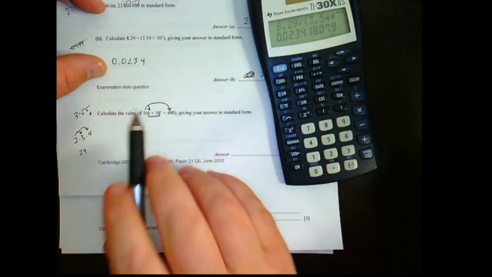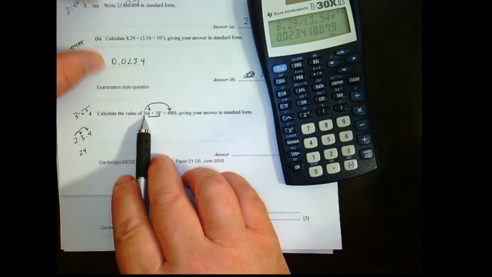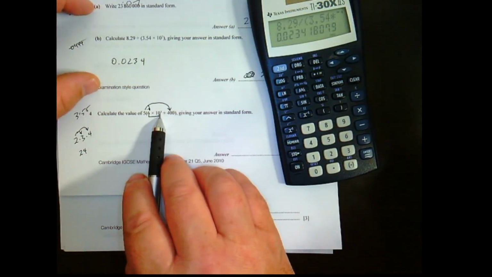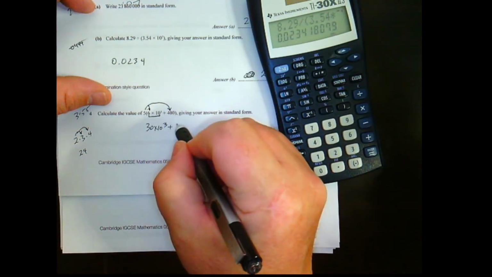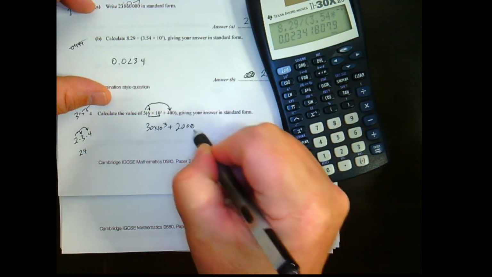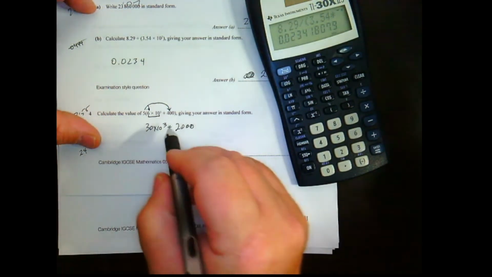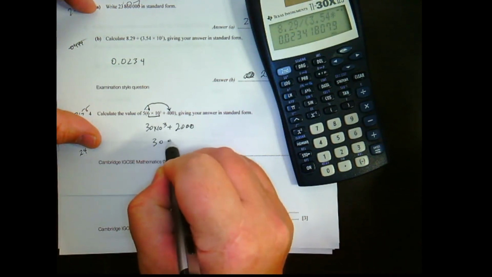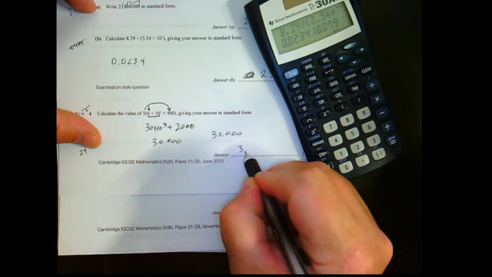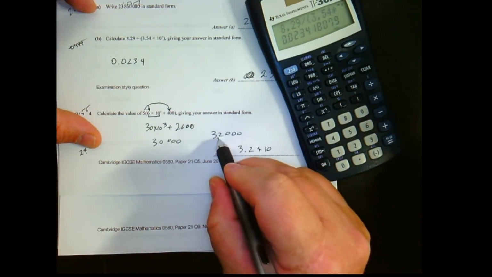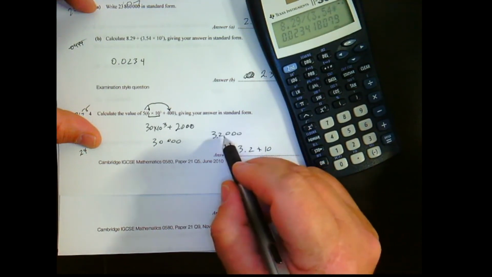Oops, sorry, I hit my camera there. That's exactly how this is. You either multiply the 5 times the 6 or the 5 times the 1,000. So I'm going to do 30 times 10 to the third plus, I think that's 2,000, right? 5 times 400 is 2,000. Okay. And then this is 30,000 plus 2,000. That's 32,000. So that's going to be 3.2 times 10 to the 4. I think that's correct.